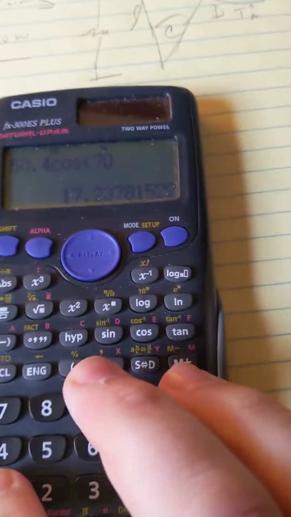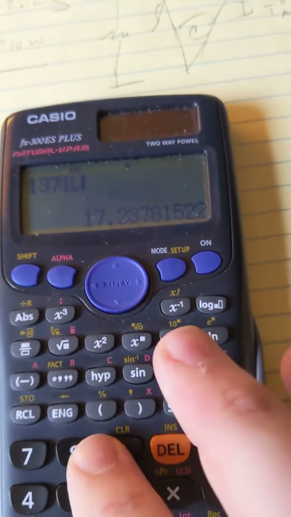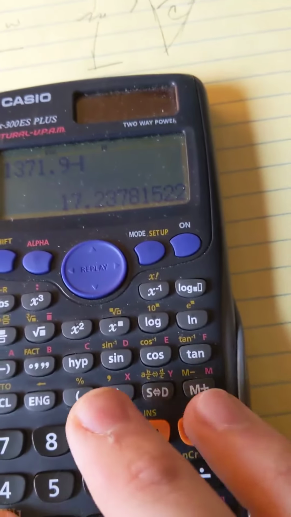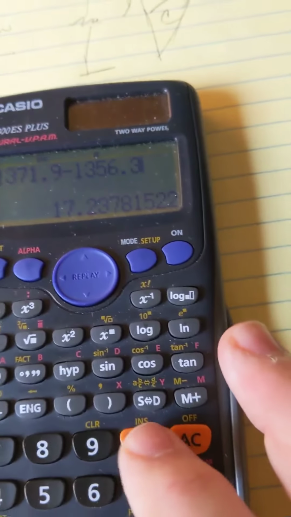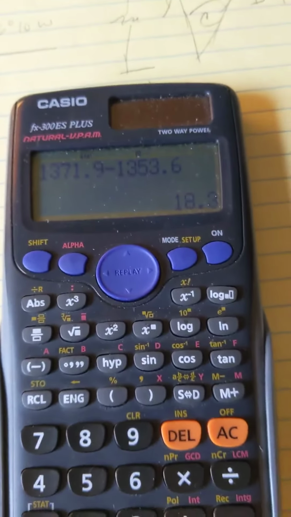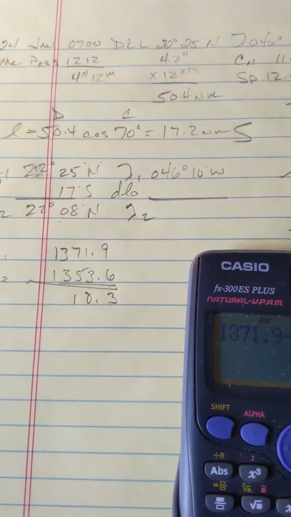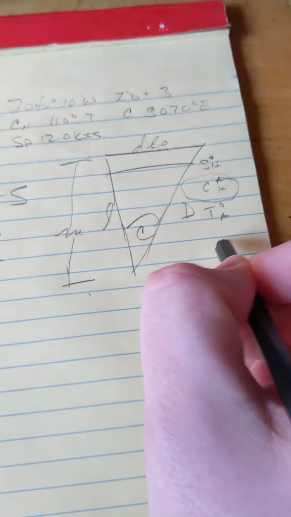Now, just to make sure my math is right here, I'm not plugging. Look at that, dyslexia. 18.3. 18.3. Sweet. All right. Now, opposite, adjacent, tan.